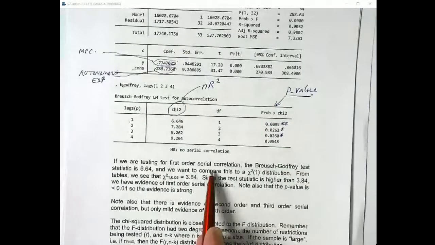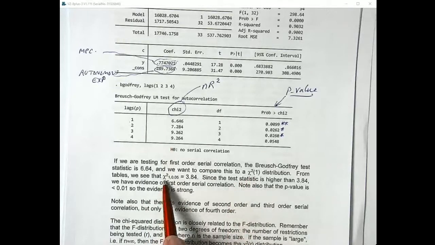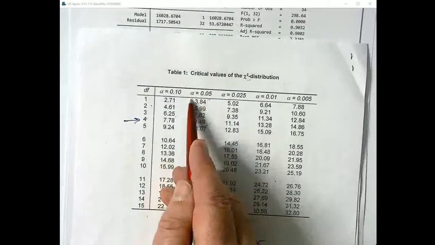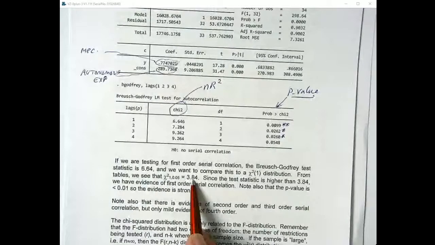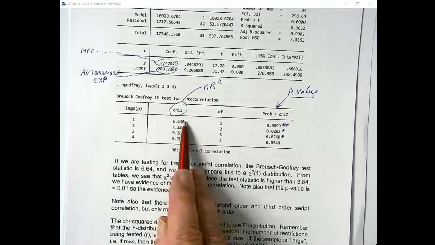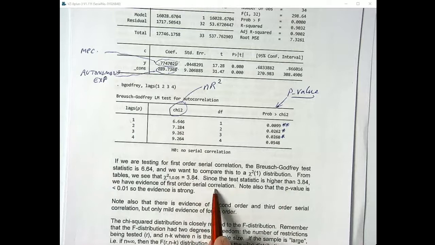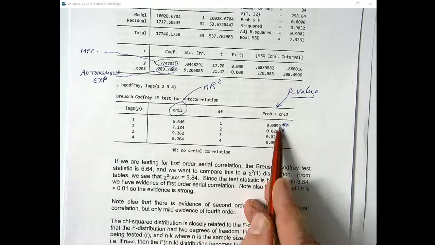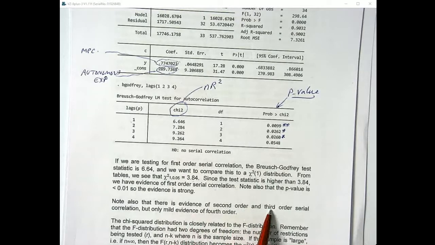If we're testing for first order, the Breusch-Godfrey test statistic is 6.64, and we want to compare it to a chi-squared 1 from tables. Well, yes, you can do this if you want. Chi-squared 1, the critical value is 3.84. Since the test statistic of 6.64 is higher than 3.84, we have evidence of first order serial correlation. Note also that the p-value is less than 0.01, so the evidence is strong. Note also that there's evidence of second order and third order serial correlation.